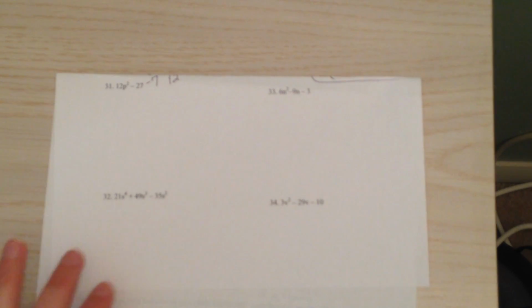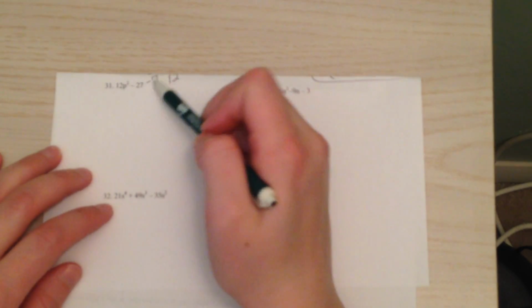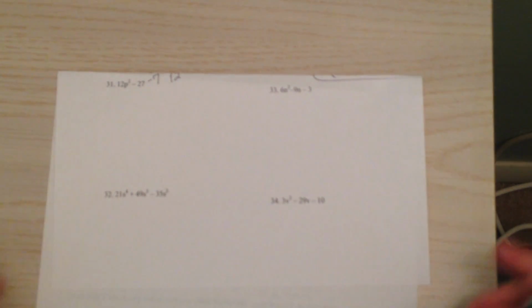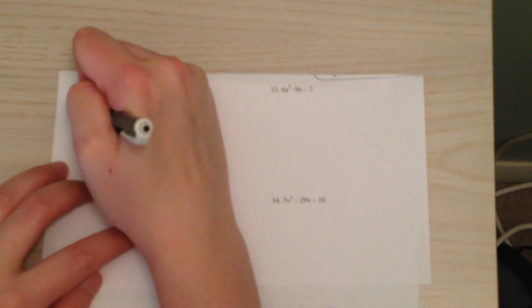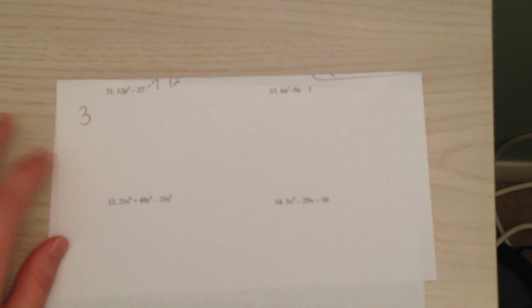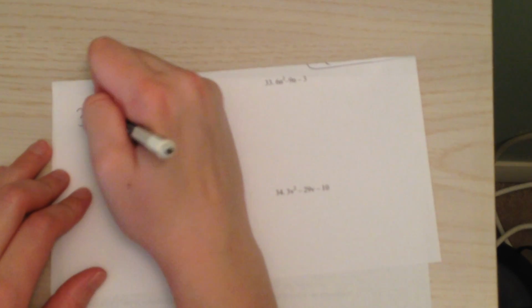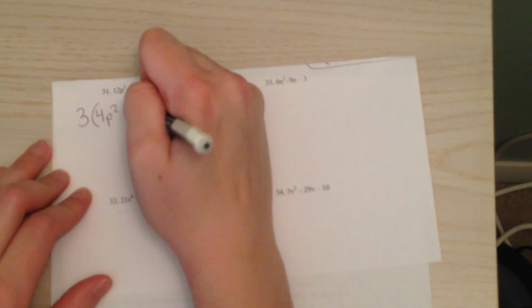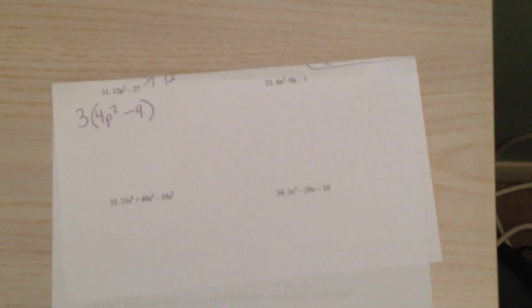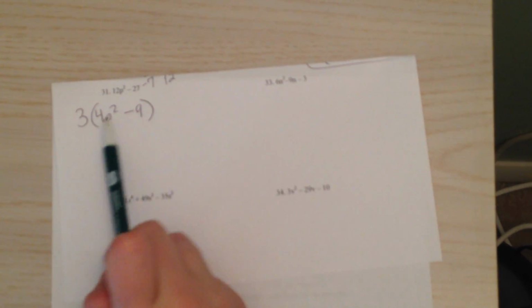The first thing we should always do is try to pull out a GCF. So I see 12 and 27. You know what? Those have a factor of 3 in common. So let me go ahead and pull out that 3. That means I have 4p squared minus 9. Now what's left over is a binomial.